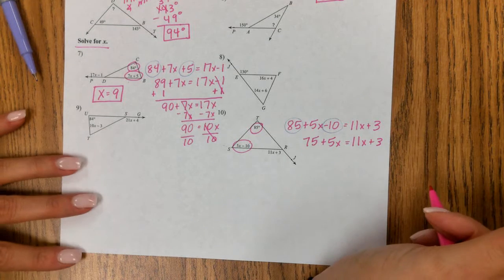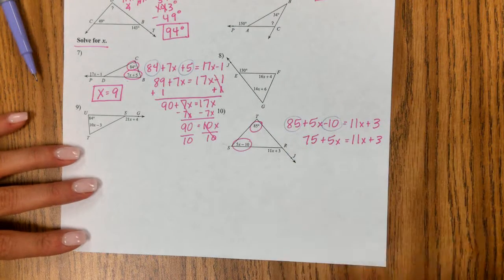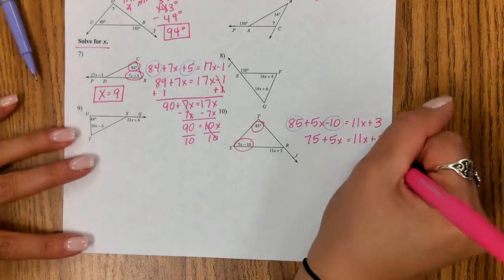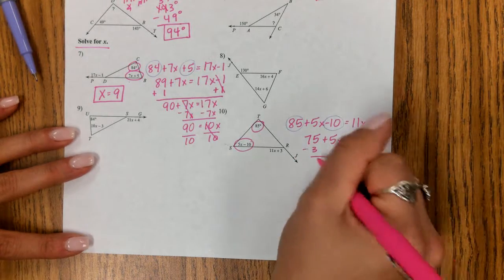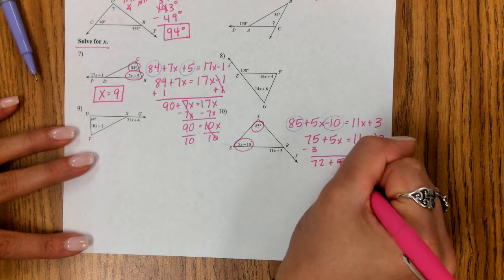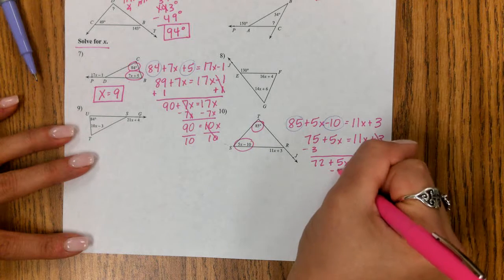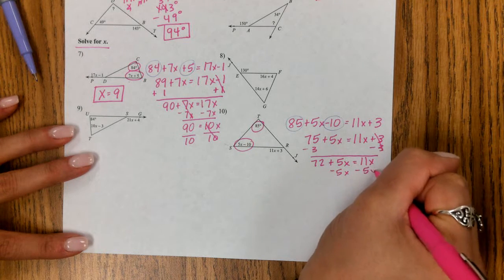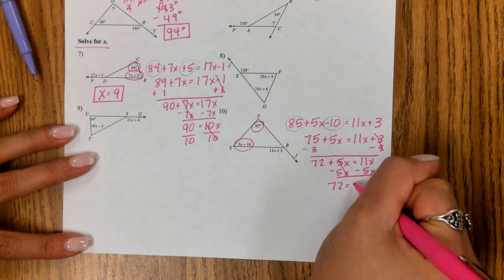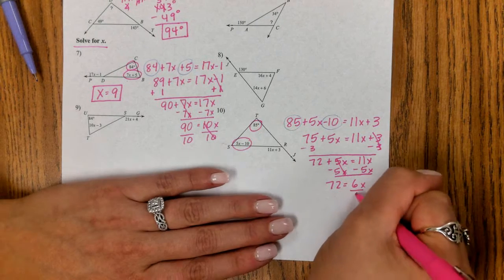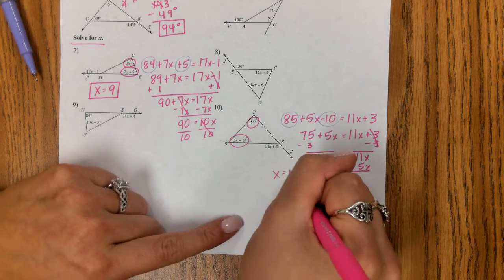Okay, so I am going to now do the same thing here where I move my whole numbers to one side, my variables, coefficients to the other side. So I'm going to subtract 3 from both sides. Cancel that out. That equals 72. We bring down the rest of it. 5x comes down, 11x comes down. Then I'm going to subtract 5x from both sides. 72 equals 6x. So I'm going to divide by 6 on both sides. In this case, x equals 12.